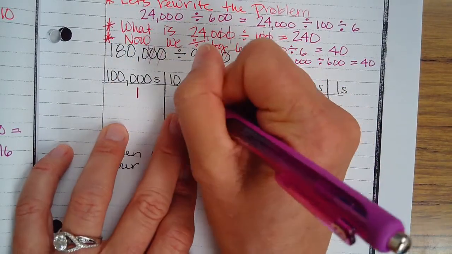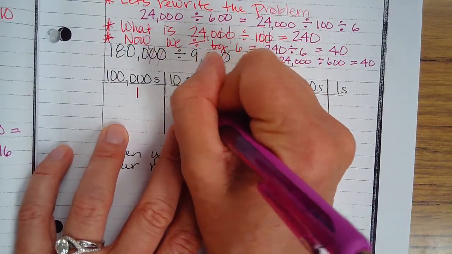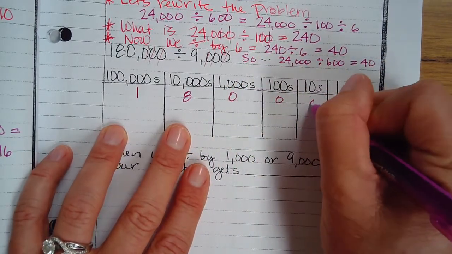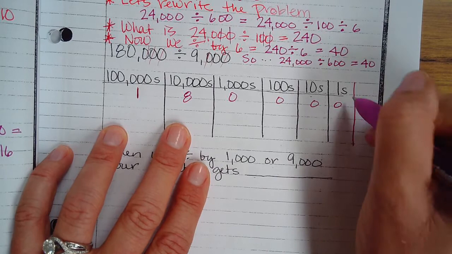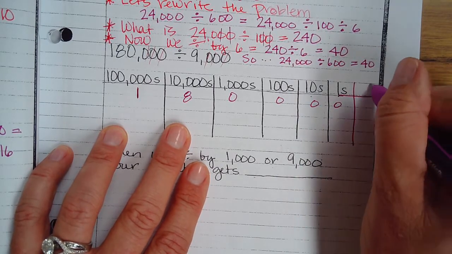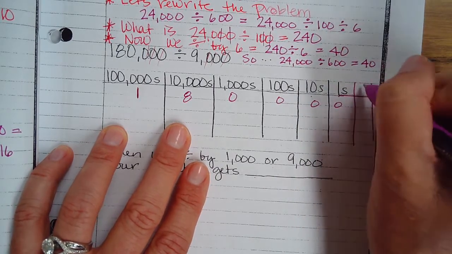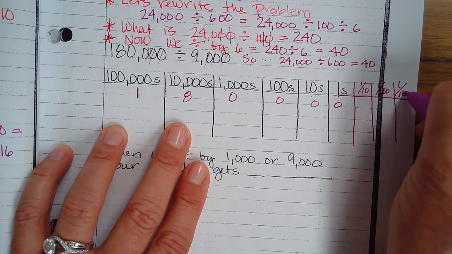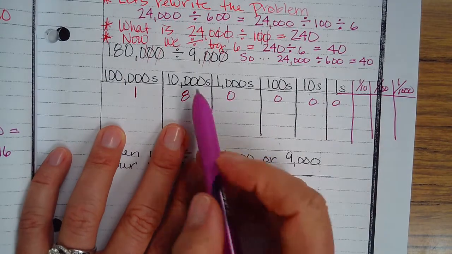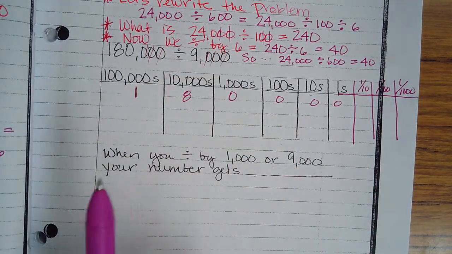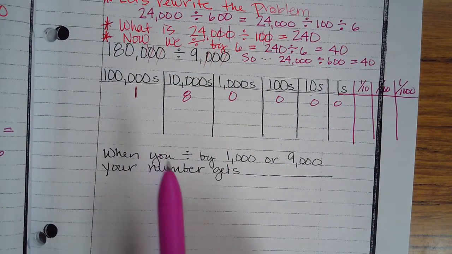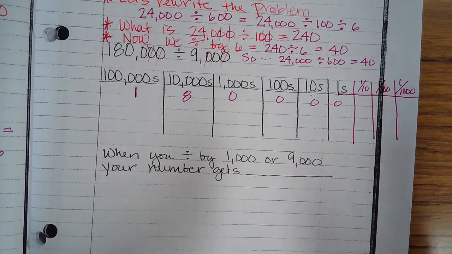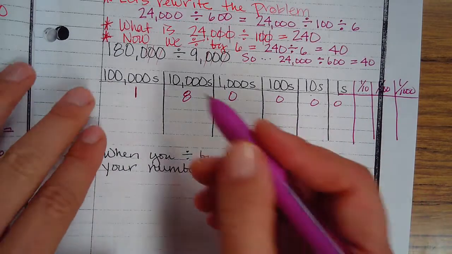So let's go 1, 8, 0, 1, 2, 3. Then here's our tenths, here's our hundredths, here's our thousands. So now we're going to move our decimal.